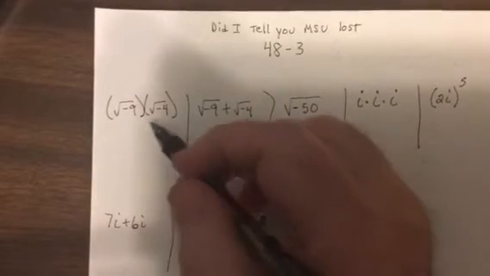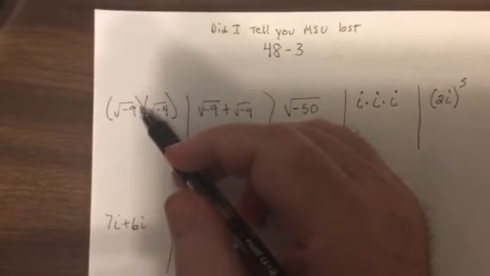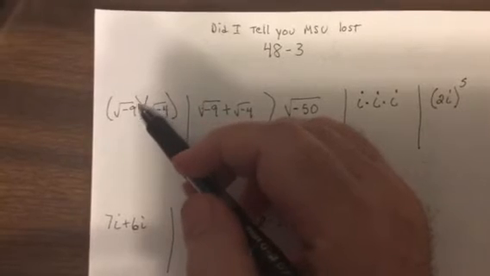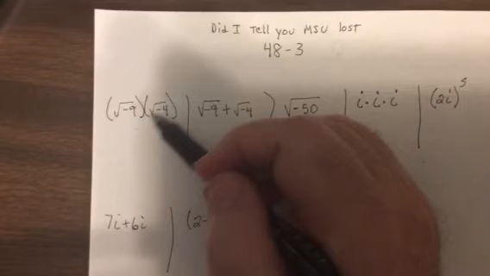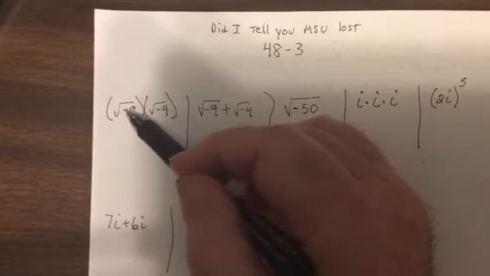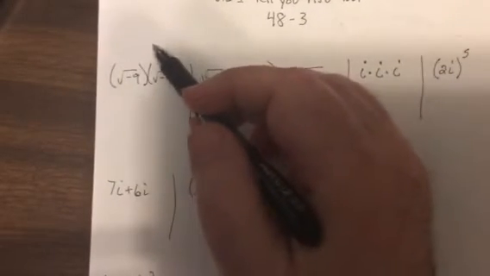Okay, so now, if it said simplify over the real numbers, you couldn't do it. You just say can't do it, because there's no real number that gives you a square root of a negative. There's no perfect square that's a negative. But if it says over the complex numbers, we can do it.